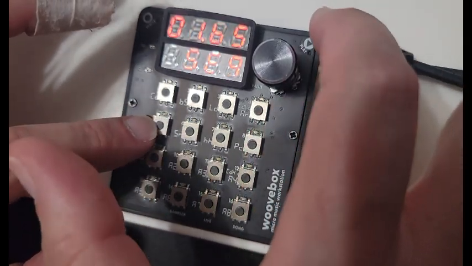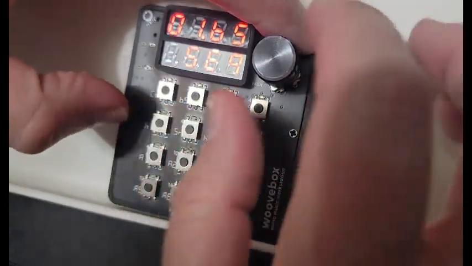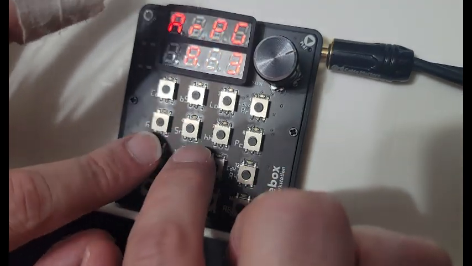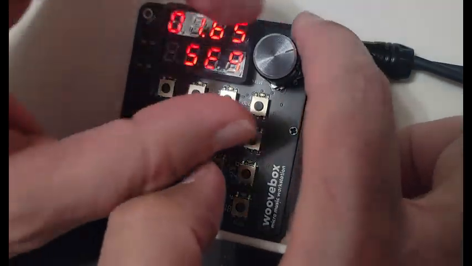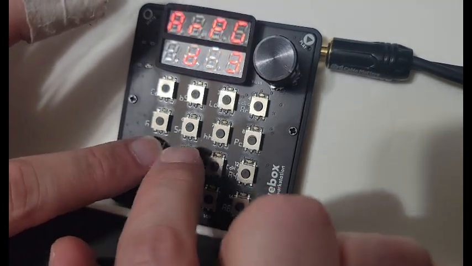One thing I notice is that when it powers on by default, it's very quiet. So you got to hold down the play button here and turn this knob up a little bit. And you can hear the reverb and delay that's going on there.